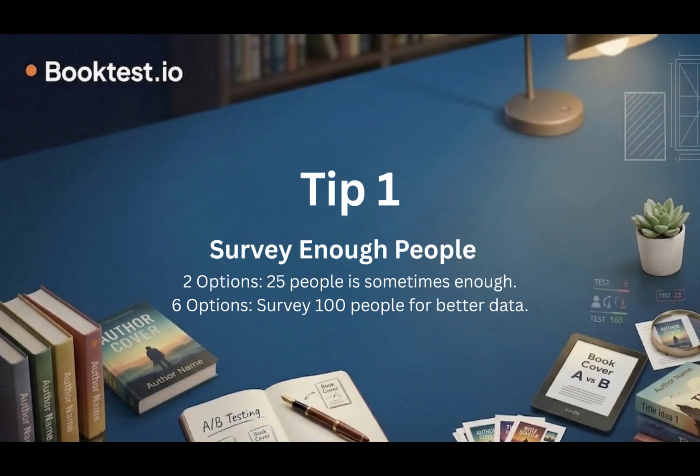Tip 1, make sure you have enough people to give you statistical confidence. If you have 6 options and you only show it to 25 people, you're probably not going to get conclusive results. The rule of thumb is the more options, the more people you need to have useful results.